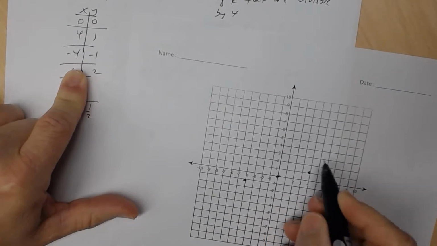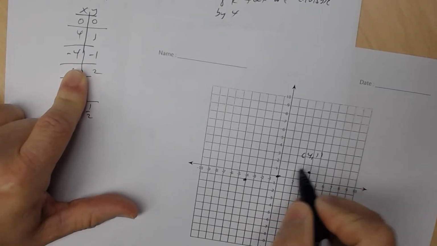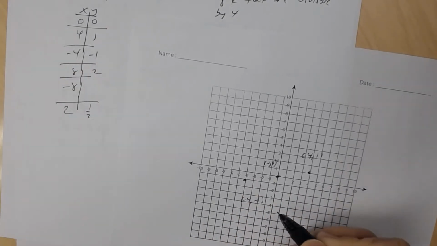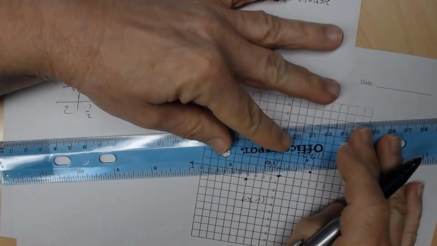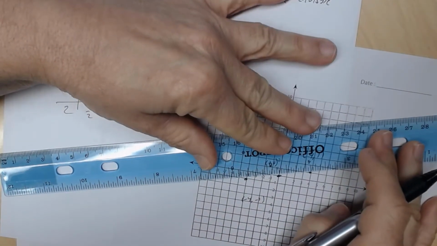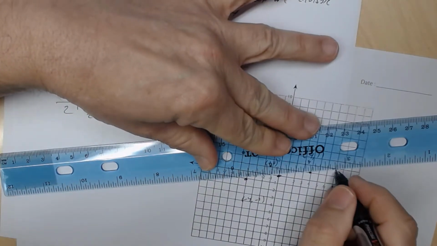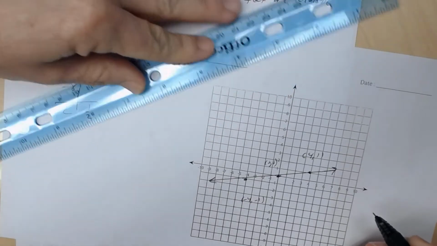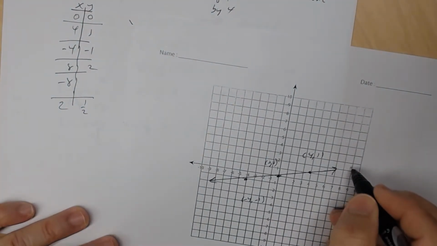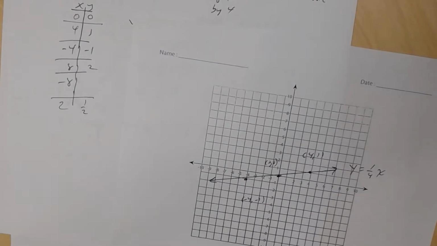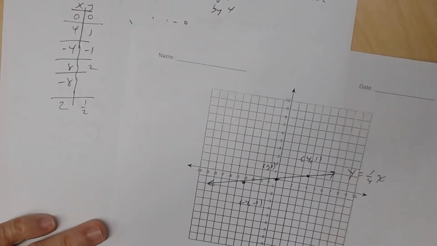Right here. And remember, if it says label, you label. So that means 4, 1. That means 0, 0. And that means right here, negative 4, negative 1. And so you graph your line, and notice that all these points lie in the same line. They're supposed to lie in the same line. If they all did not, then you did something wrong. So go back and figure out what you did wrong. So that's the line, y equals 1/4 x. All right, let's look at another one.